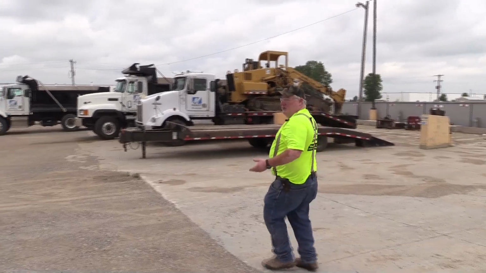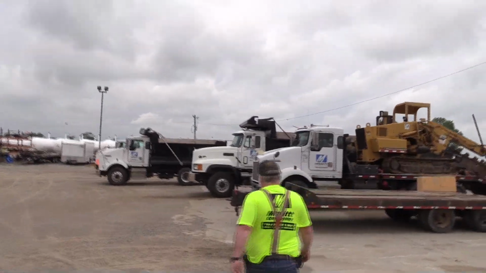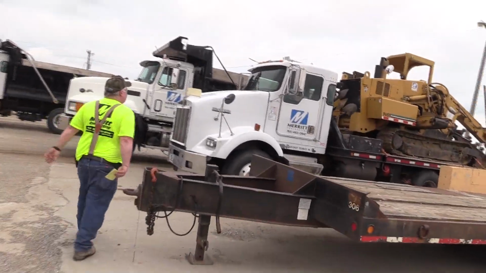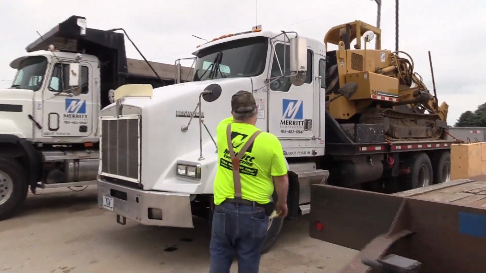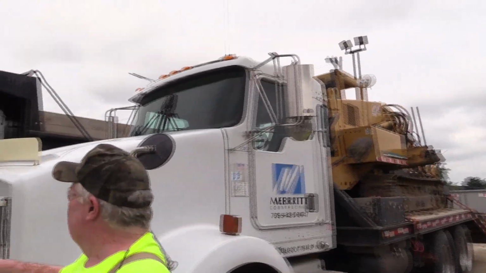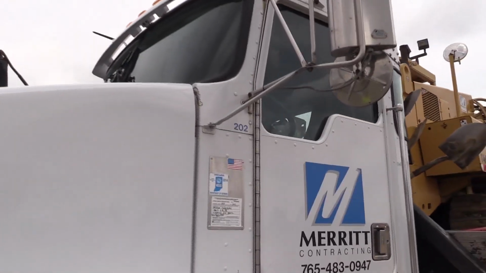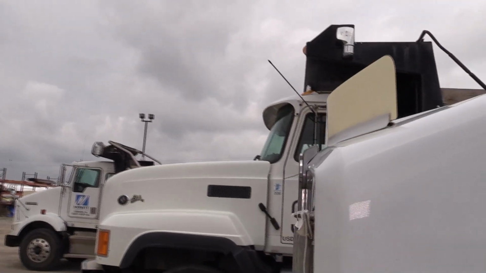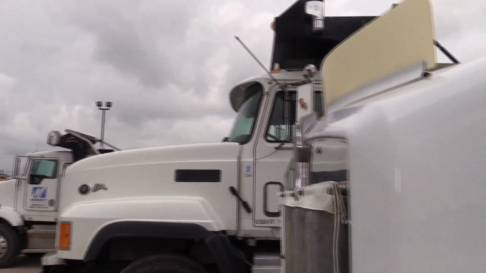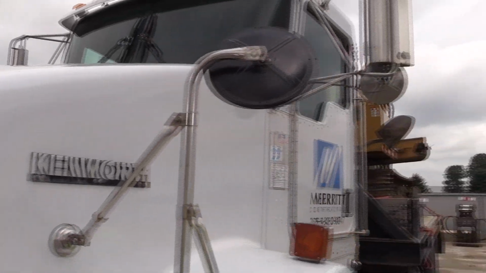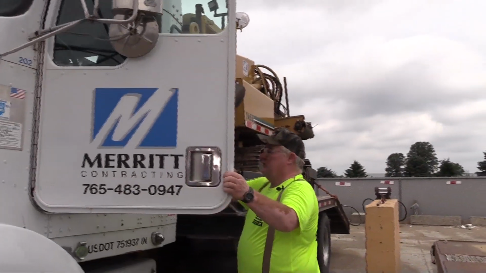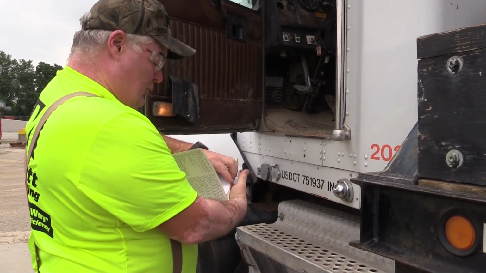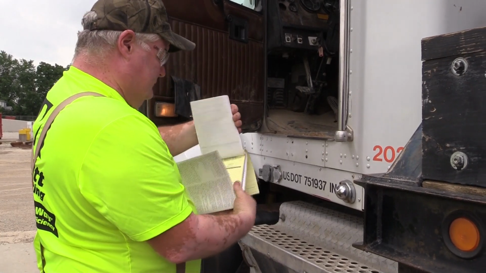Also, our trucks, like I was saying, have numbers on them. Like this is a 202. Maybe this one over here is a 206. And what you would do every day is come and fill out your vehicle inspection reports. And they look like this. It's a white copy with a yellow copy behind it.